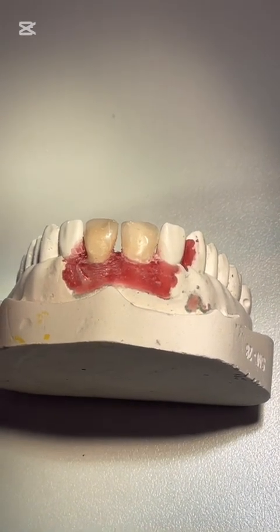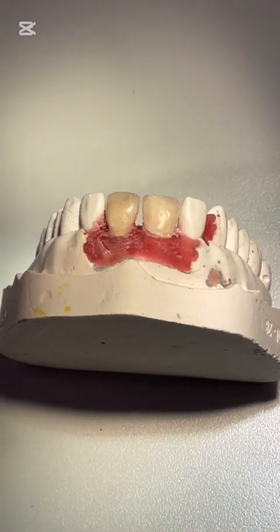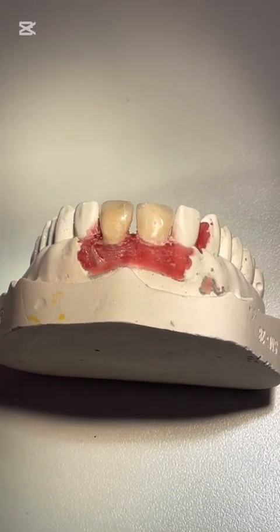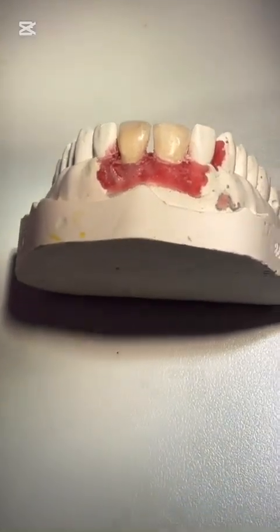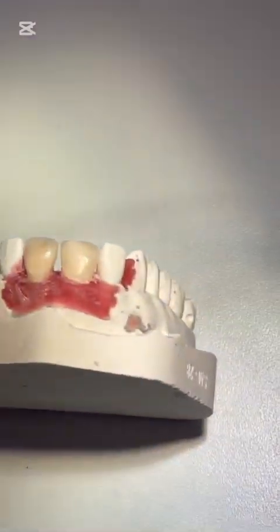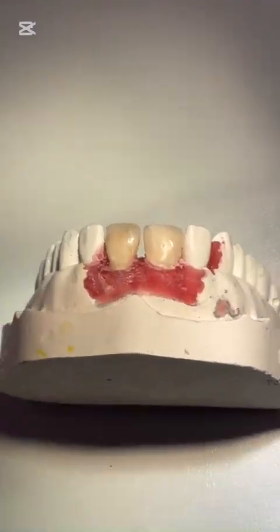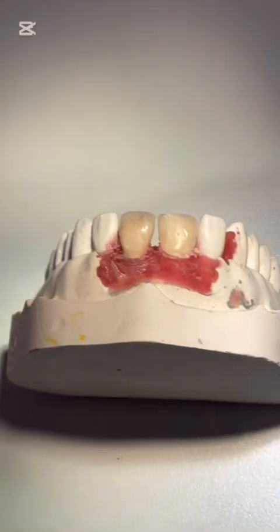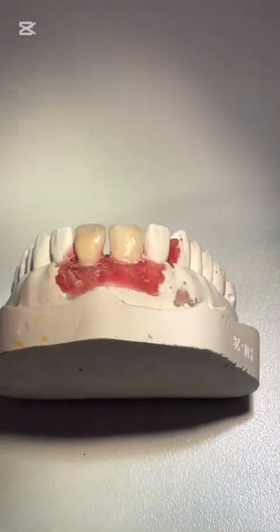So in the case of microdonty, teeth are very small and the jaw is big. I then have to decide, to achieve a good aesthetic result, how much the tooth length and width should be.